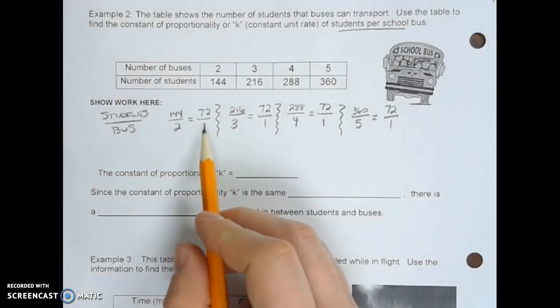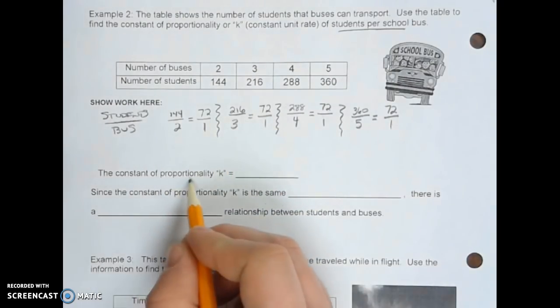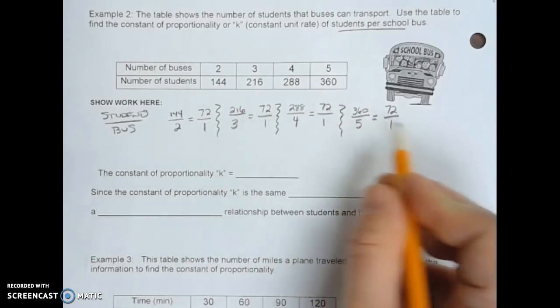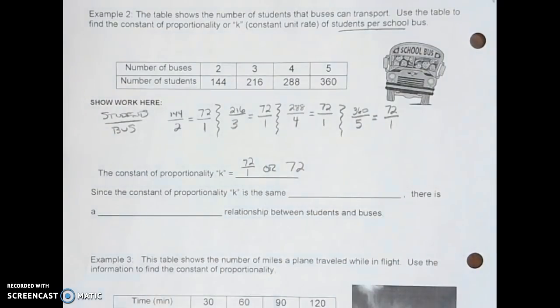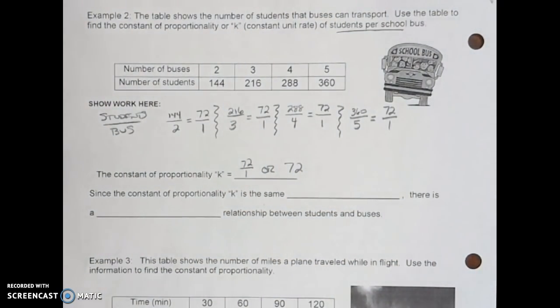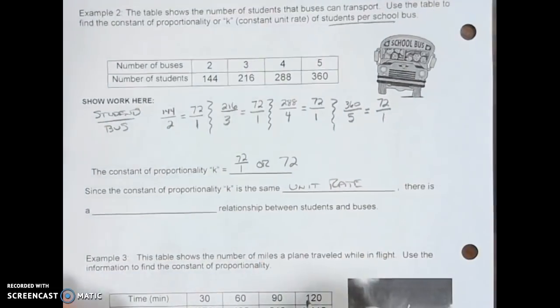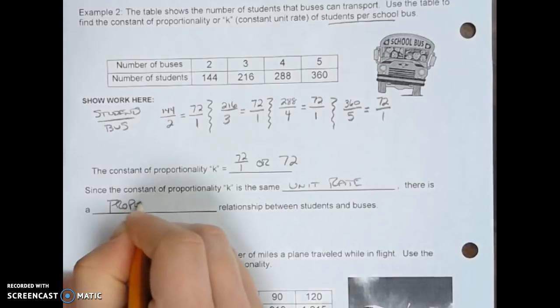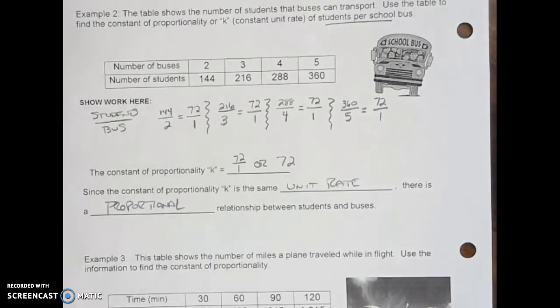And so again, we can see in all 4 of these unit rates, they all simplify down to the same value. The constant of proportionality k is that value. We can say 72 over 1 or just 72. The constant of proportionality is 72. What does it mean? Well, it means that there could be 72 students per bus. Since we got the same unit rate, we know that there is a proportional relationship between students and buses.